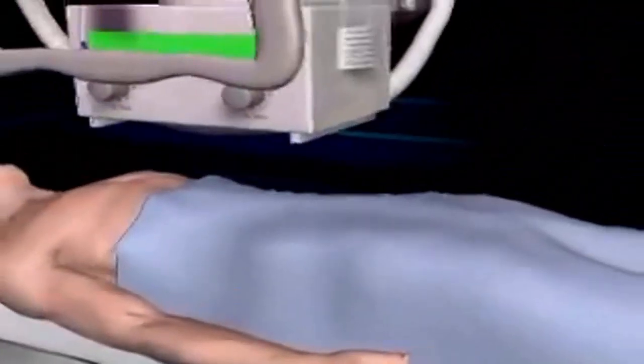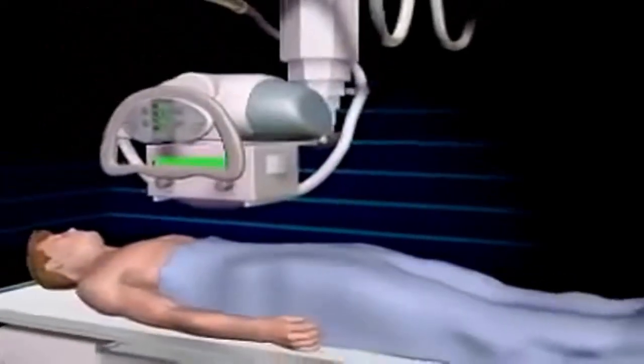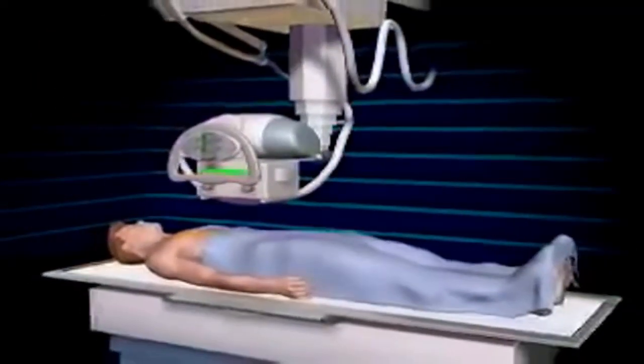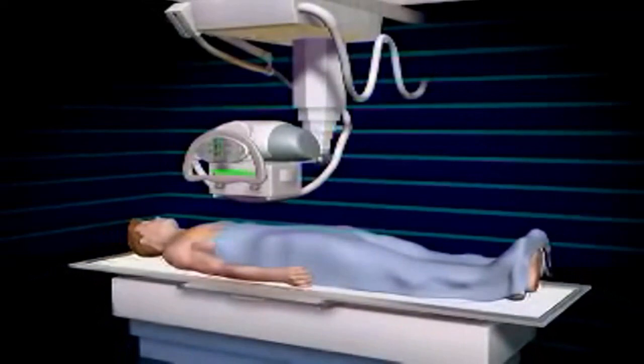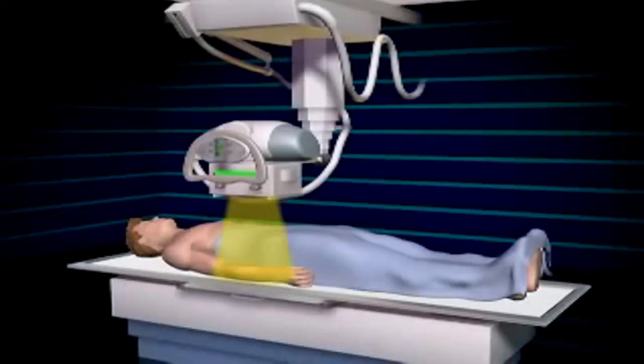The X-ray beam is a high-energy beam that can be absorbed only by dense body tissues, such as bone. During an X-ray, a radiographic film is placed behind the patient, and the patient is placed between the film and the X-ray machine. The X-ray machine then focuses the energy beam at the specific area of the patient's body.